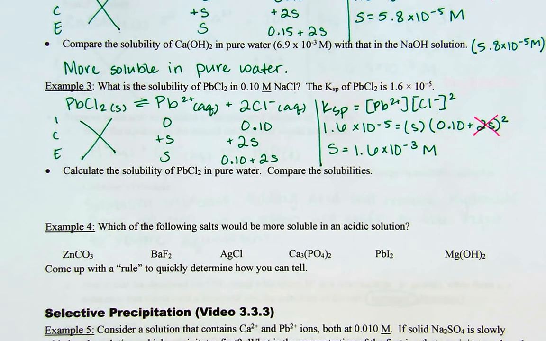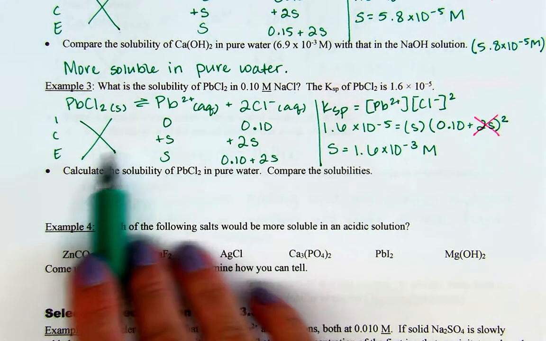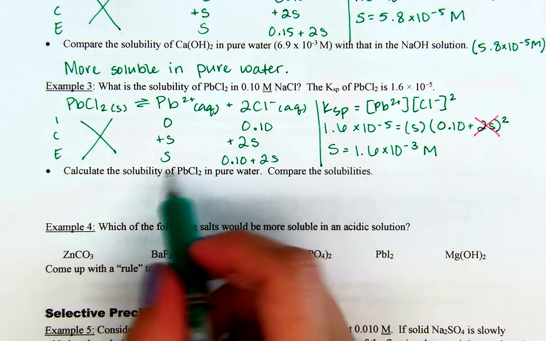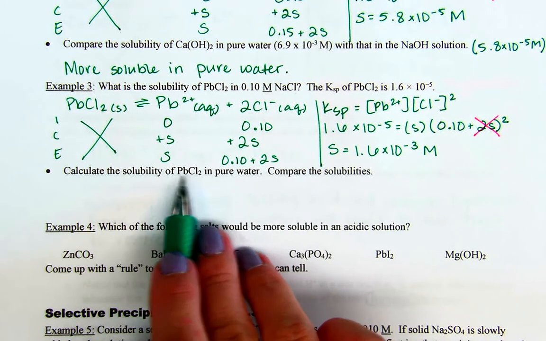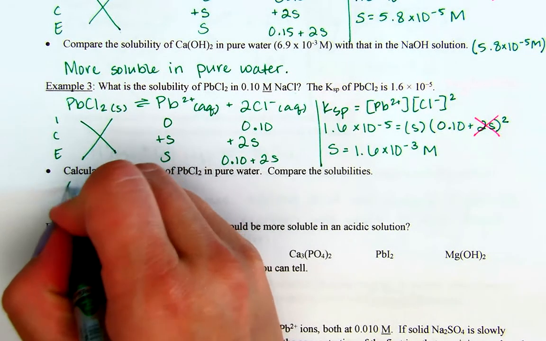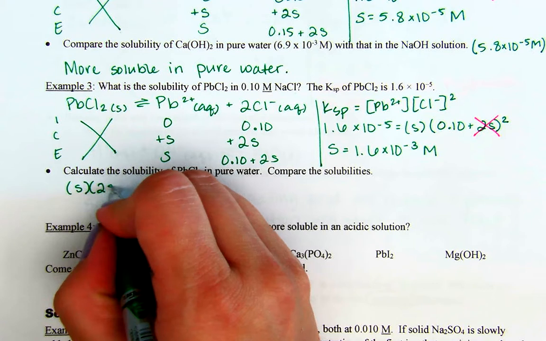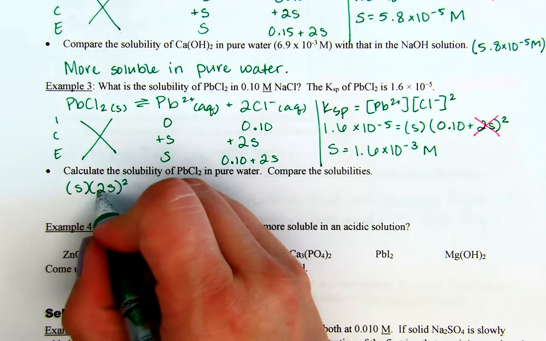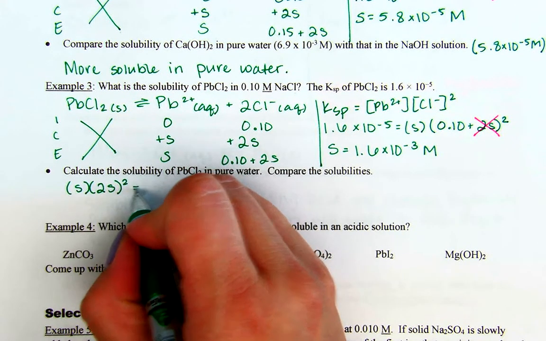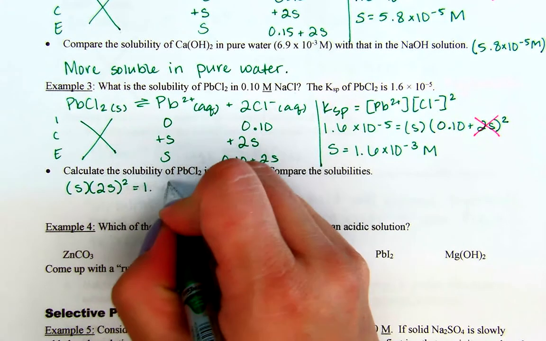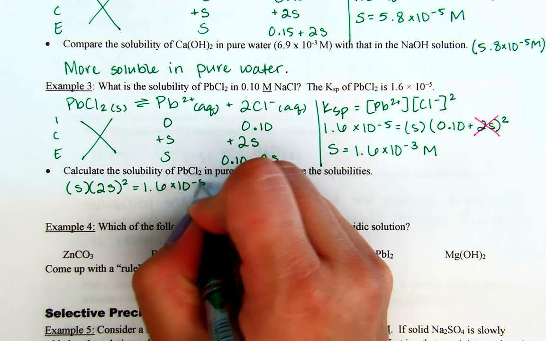Now we're going to calculate the solubility of lead chloride in pure water and compare those solubilities. You can do another ICE table if you like, or you can use that shortcut that you learned a couple videos ago. So I'm going to go ahead and use the shortcut. So let's see, PbCl2. My Pb is just going to be S. Cl2, I know that's going to be 2S squared. So 2 is going to be here as well. And that's going to equal the Ksp. I'm given the Ksp up here, 1.6 times 10 to the negative 5.